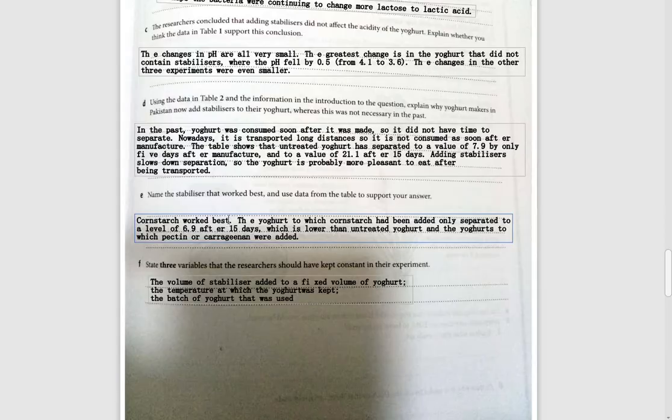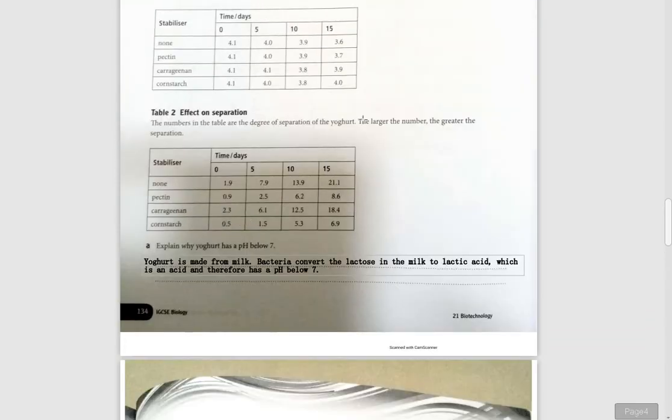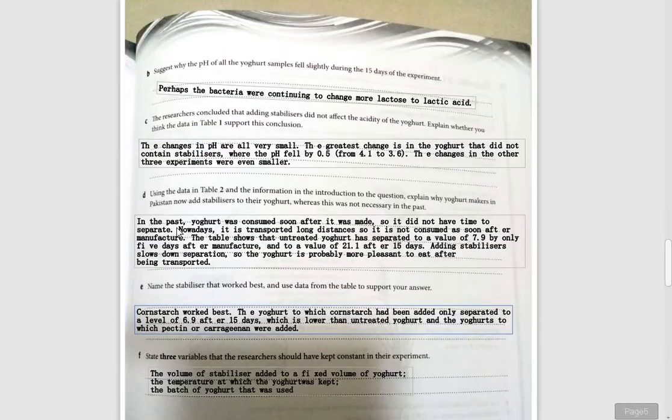So cornstarch worked best. Why? Because you can see from the statement, the larger the number, the greater the separation. If there is greater separation, meaning it's not good, it will start tasting very bitter, very sour. It won't look nice in appearance, so people will not buy it. So if there's less difference, this stabilizer, which is cornstarch, is the best one.